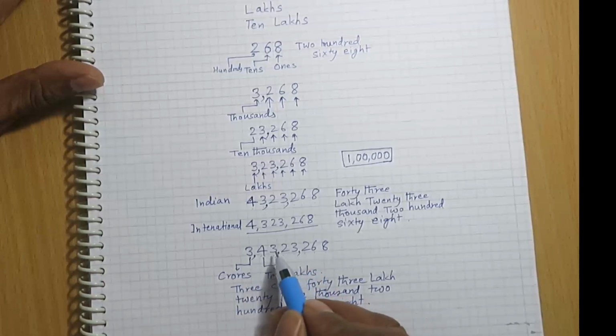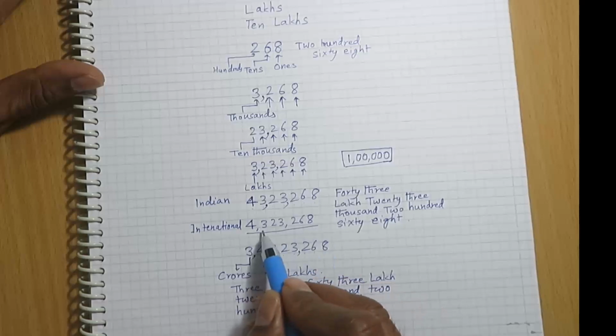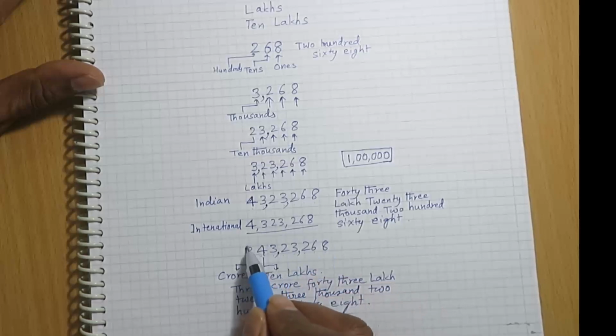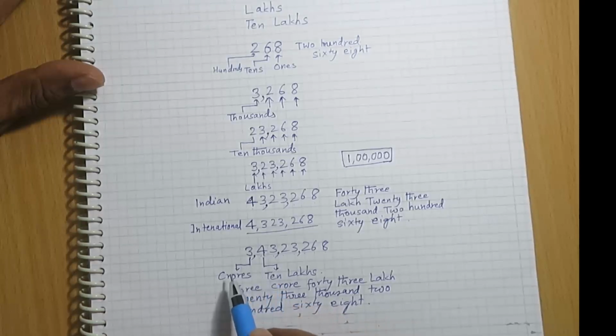Okay, in the international system it was already 4 million. So after 4 million it will be tens of millions, right? So it will be 34 million if we write in the international system.